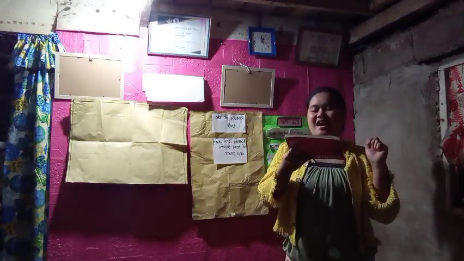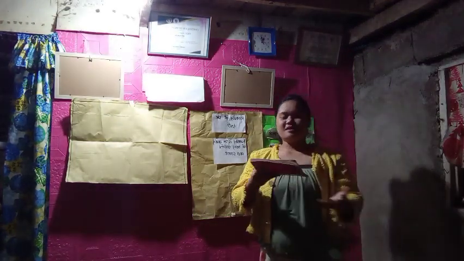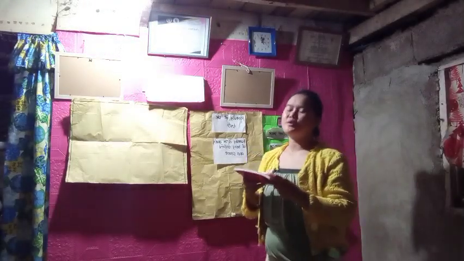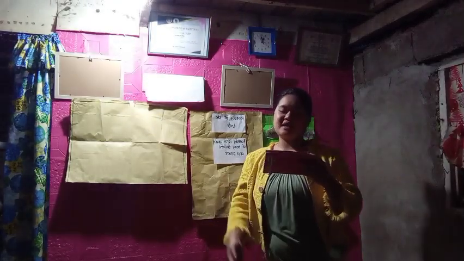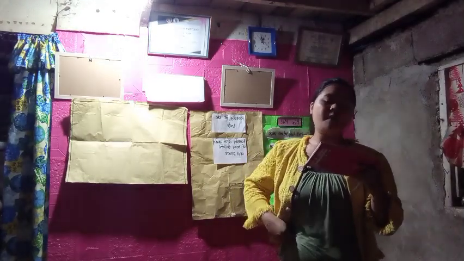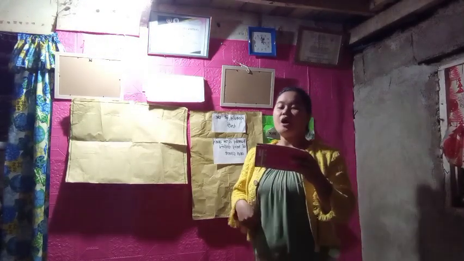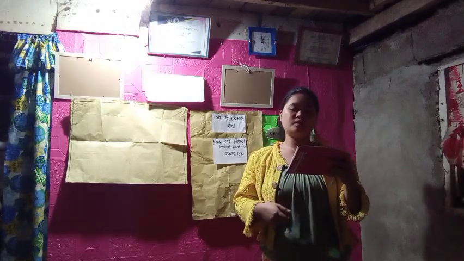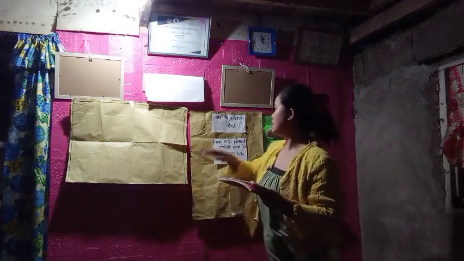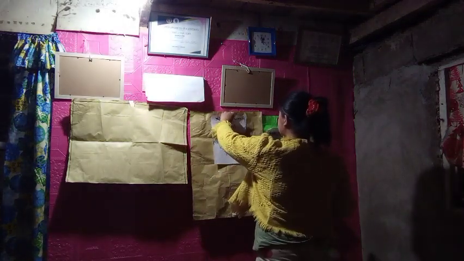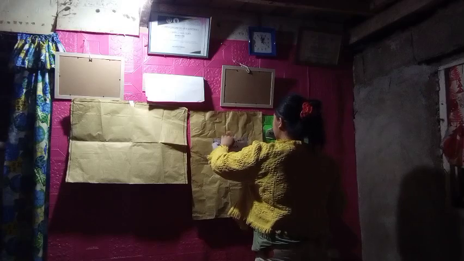Okay, so now let's proceed to our deep discussion of our new lesson this morning. Today we're going to learn about the proper structure of a definition. A clear definition helps us understand the meaning of words better. So it always follows this structure. Okay, so now let's remove this.